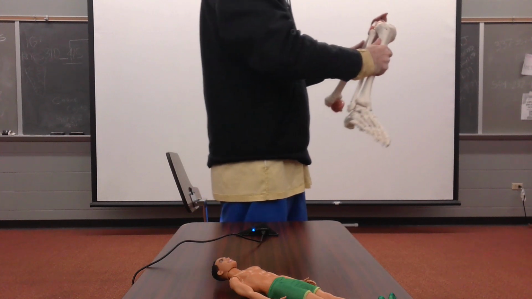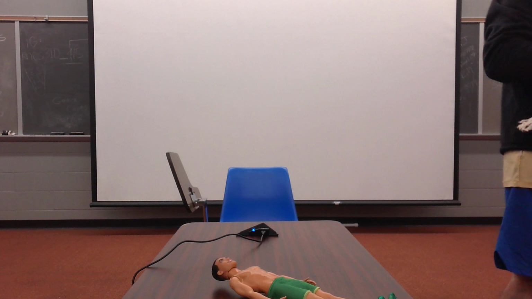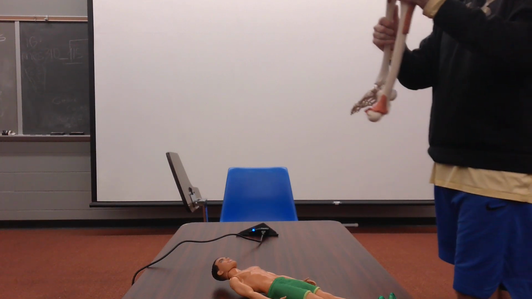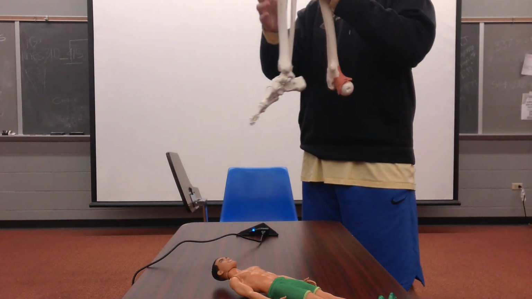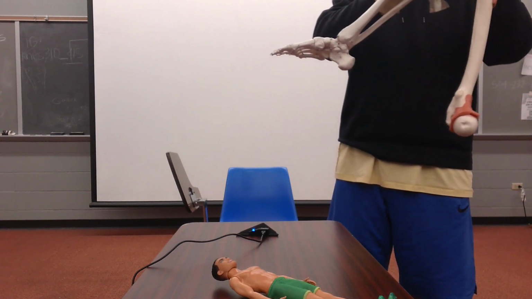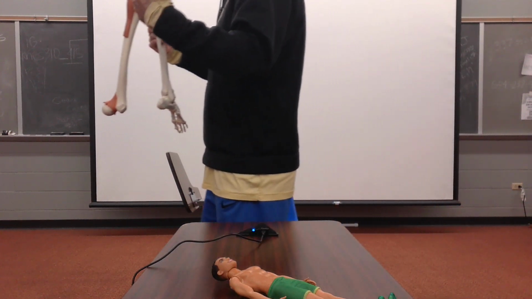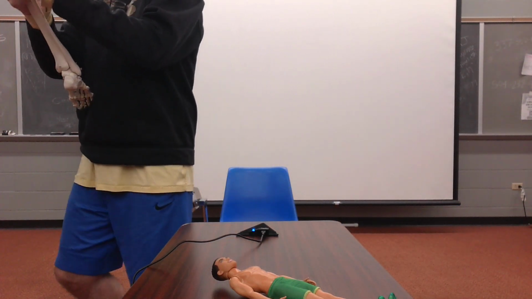Okay? Our knee is mostly hinged, made up of the femur, the distal femur. You see these little condyles, the articulating surfaces, and the tibia. Now, the fibula lives in the apartment complex, but it's not in the same apartment.